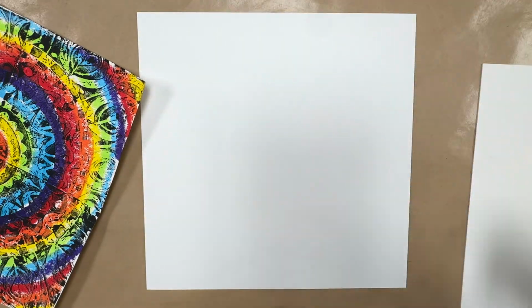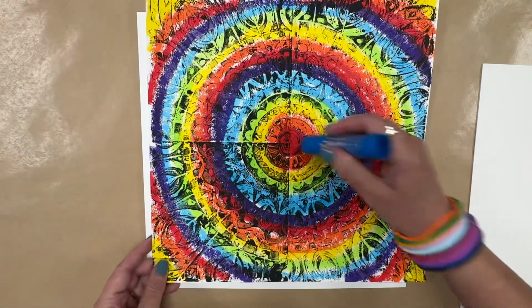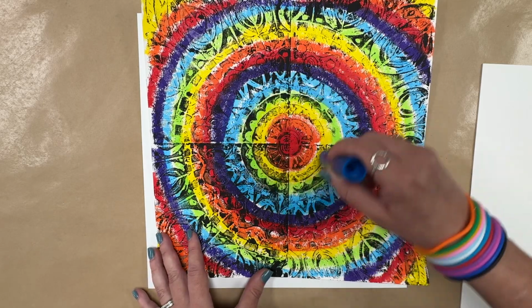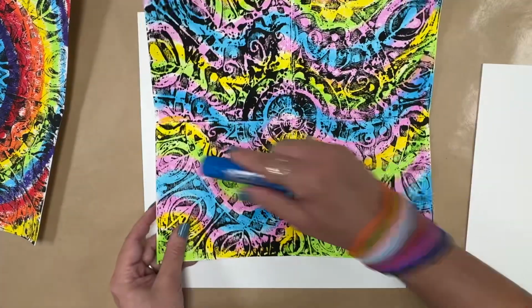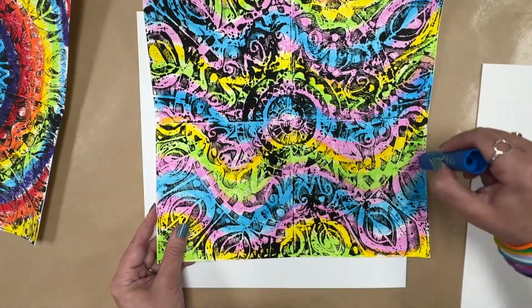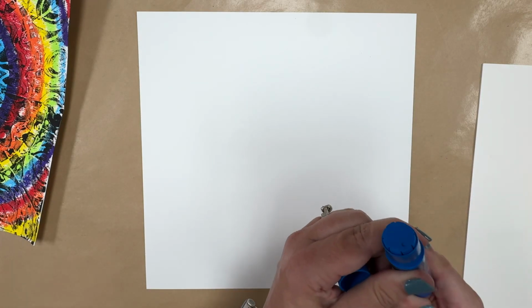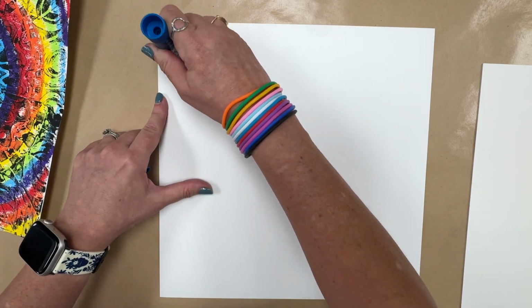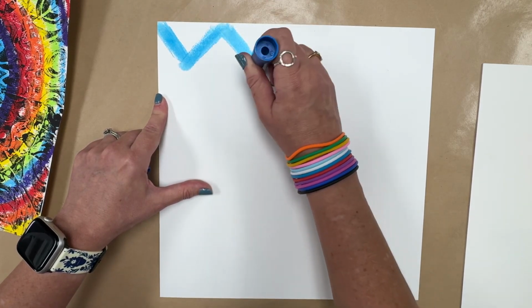So you're going to create a design using your tempera sticks. Now on this one, I start in the center with a color and I make circles that go around and around with my different colors. On this one, I created wavy lines. Let me do something a little different on this one because I want everybody's to be different. I think I'll do zigzag lines. So the way I would do that, I'll just start at the top and I'm going to use my tempera sticks to create zigzag lines.